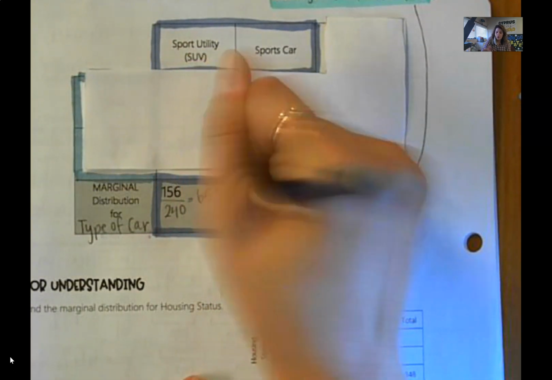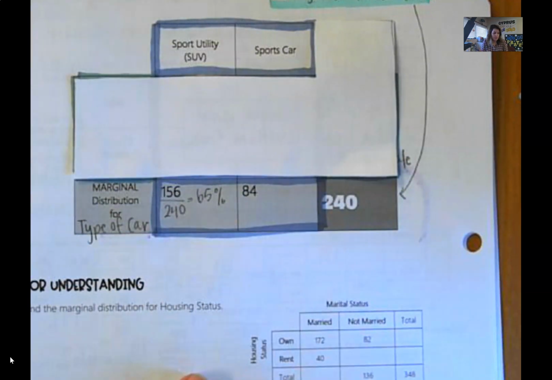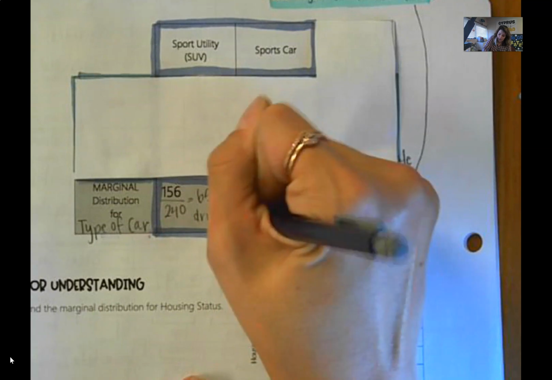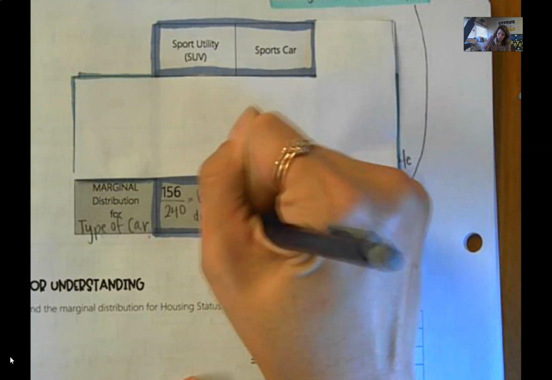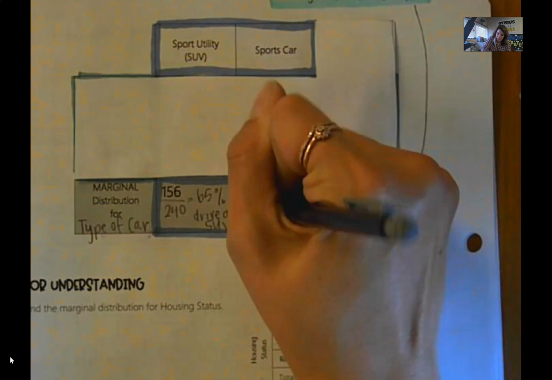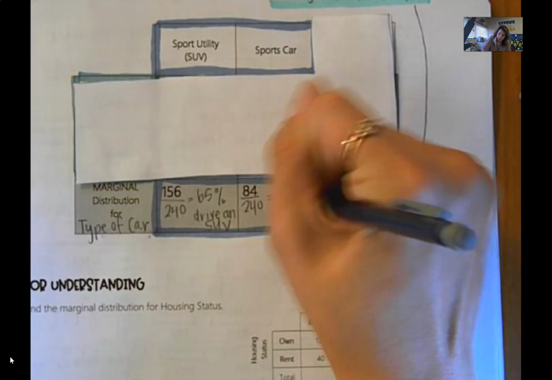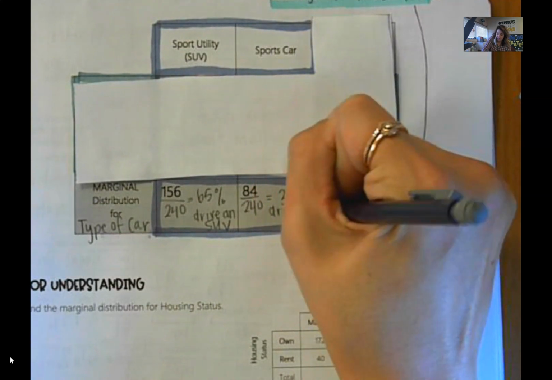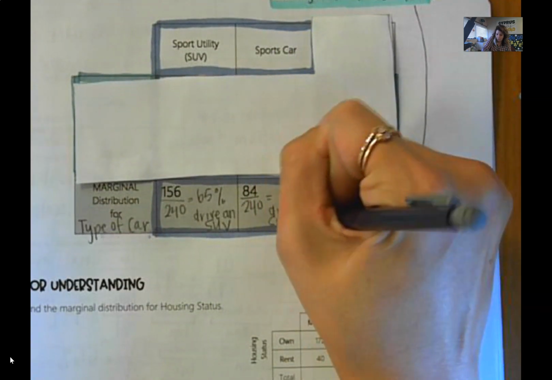So what I now know is that 65% drive an SUV. So of all the people that I looked at for this data set, 65% drive an SUV. That means that 35% drive a sports car.